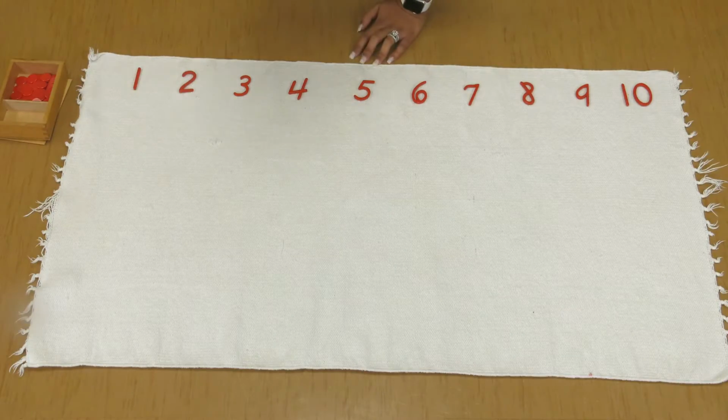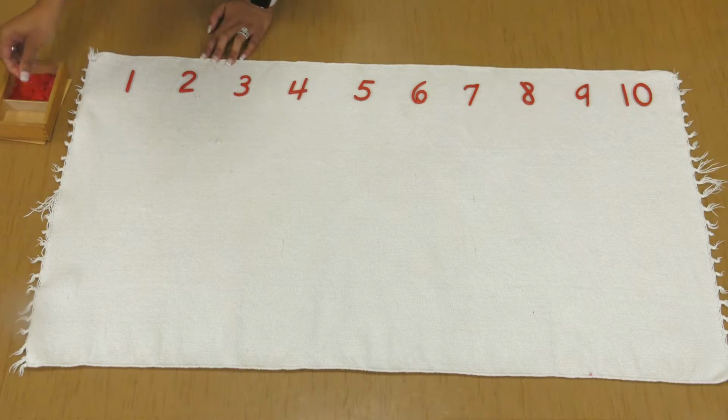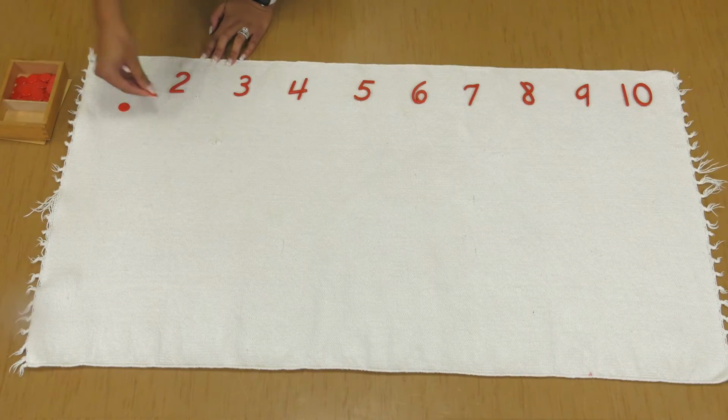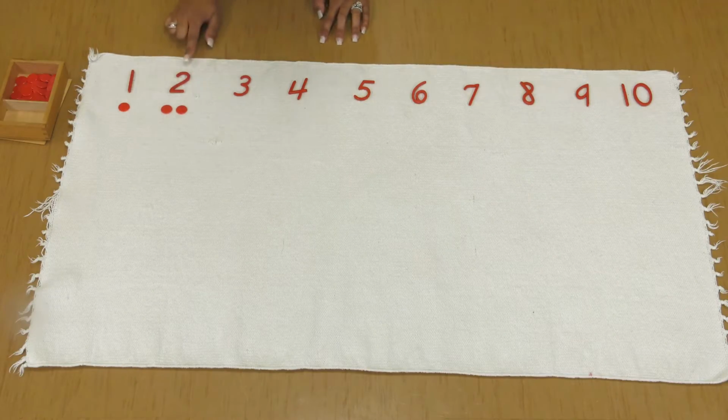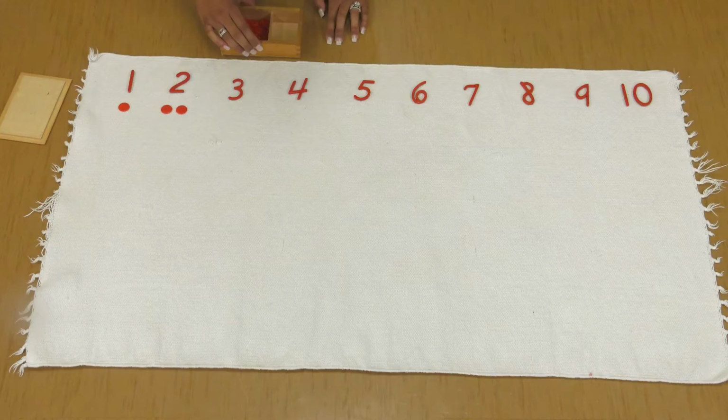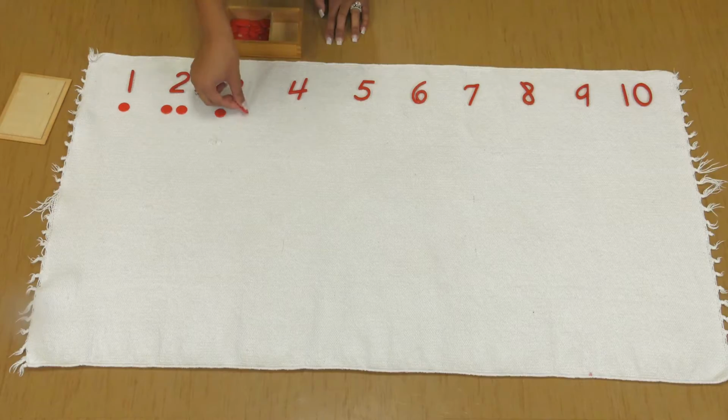Now let's count some things together. First, I have my number 1. That means I'm only going to put one counter. 1. Our next number is 2. 1, 2. Now our next number is 3. We have to count 3 counters. 1, 2, 3.